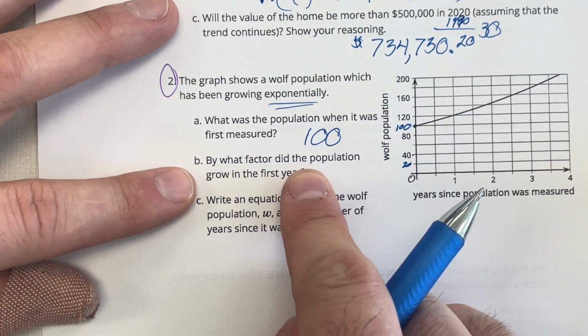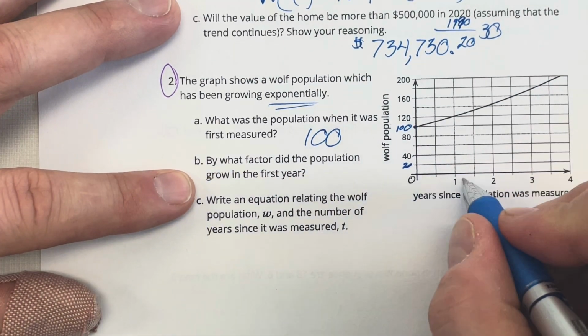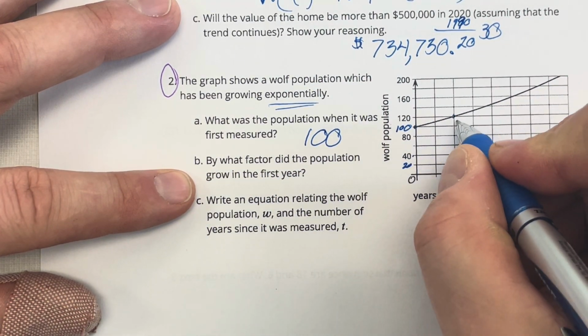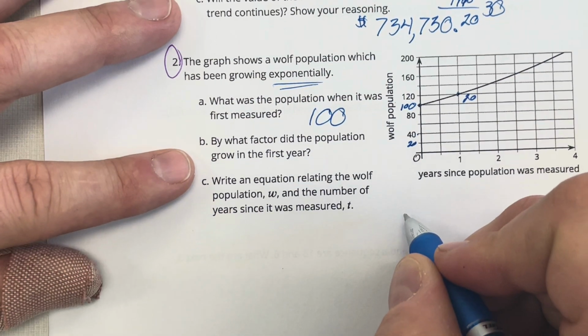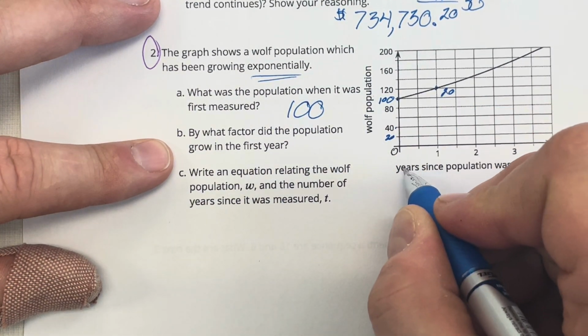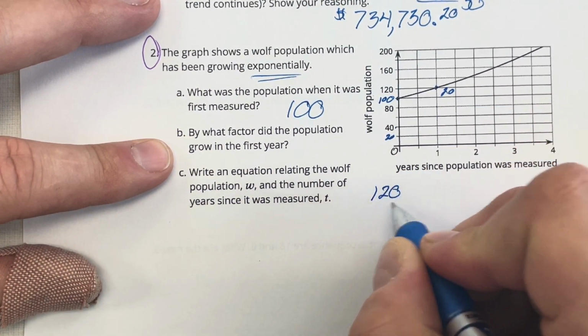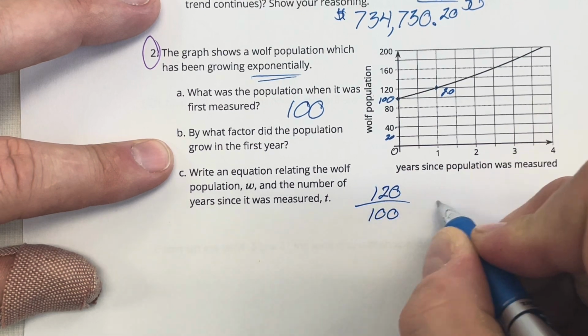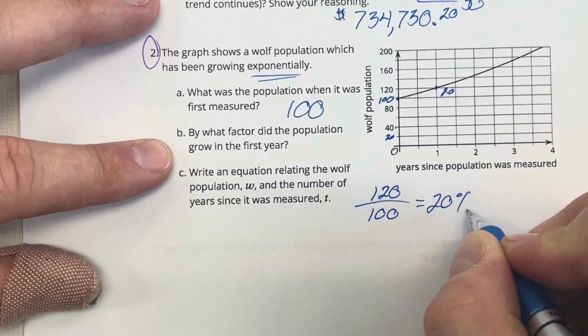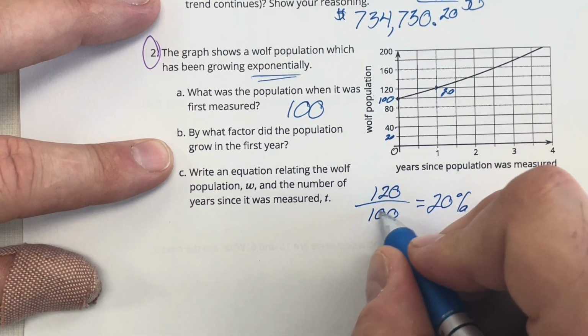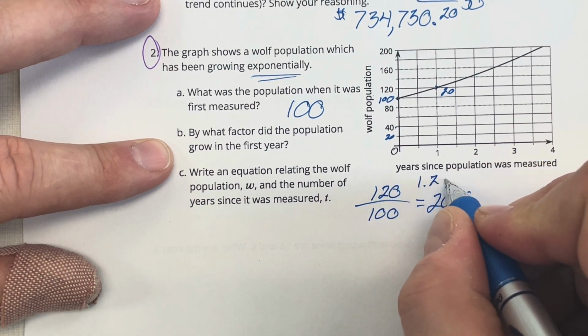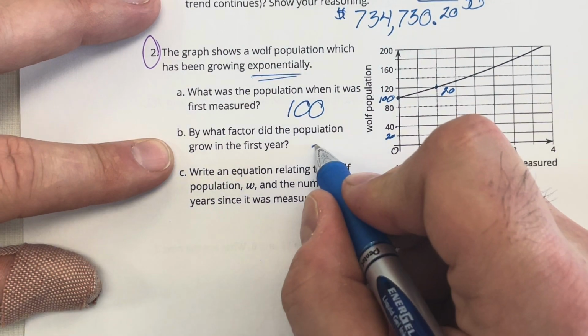All right, by what factor did the population grow in the first year? So 1 year is here. And if it went up 20, up to 120 compared to the original 100, that's a 20% increase. If we divide that, we get 1.20, but that means that the percent increase is 20%.